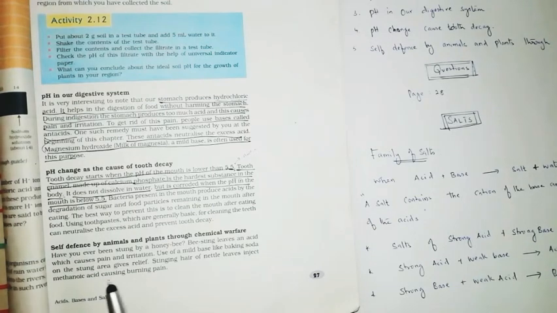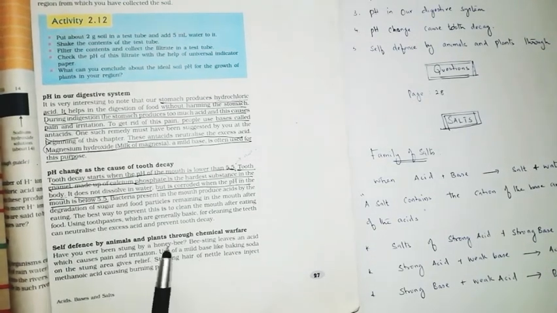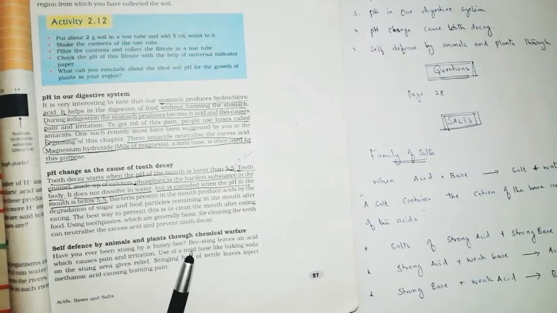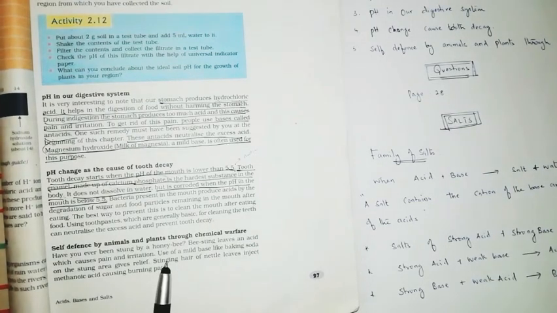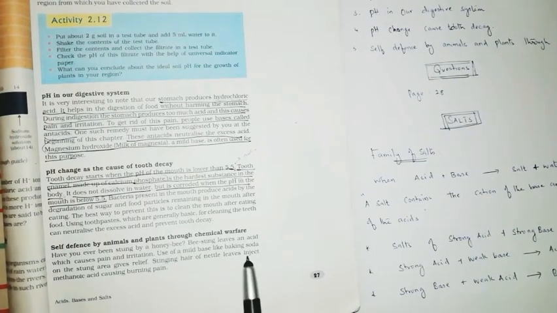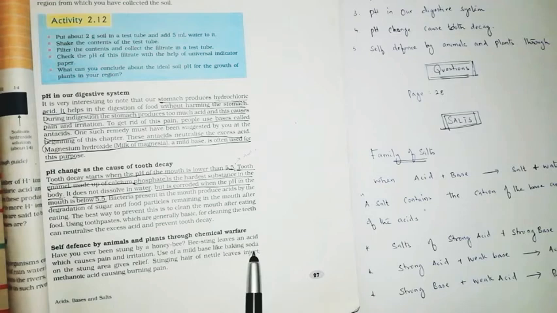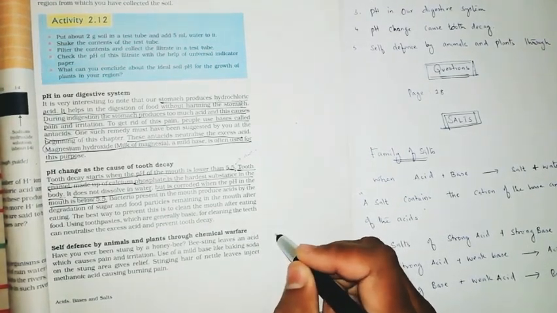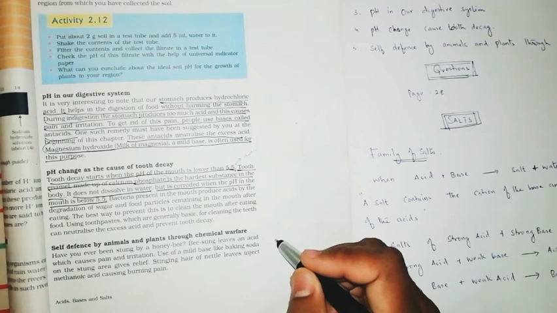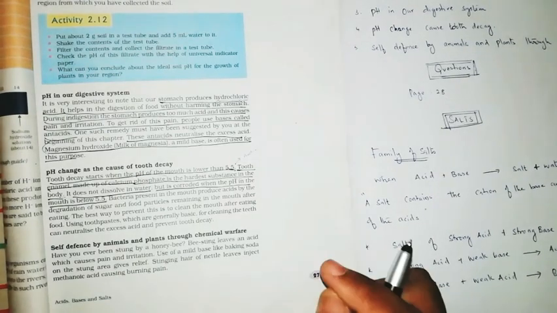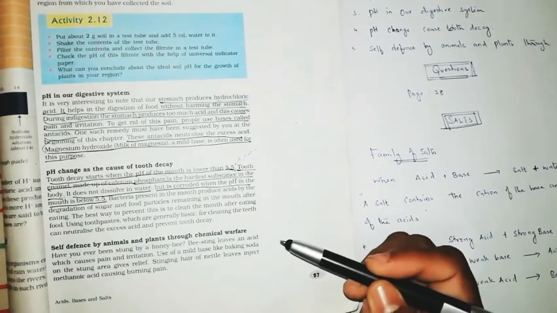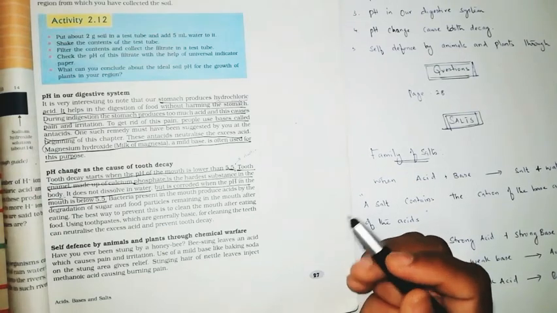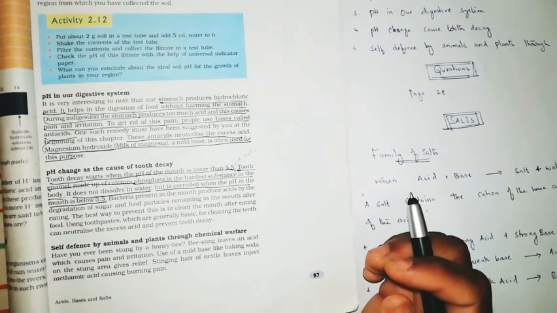Okay. The last thing is self-defense by animals and plants through chemical warfare. You can see the honeybee. When a honeybee stings you, what happens? It injects an acid into your body, and that is formic acid. Formic acid is a mild, weak acid, but once it is injected under your skin, it causes lots of pain and irritation.